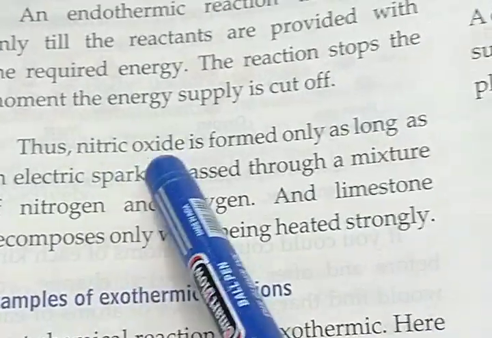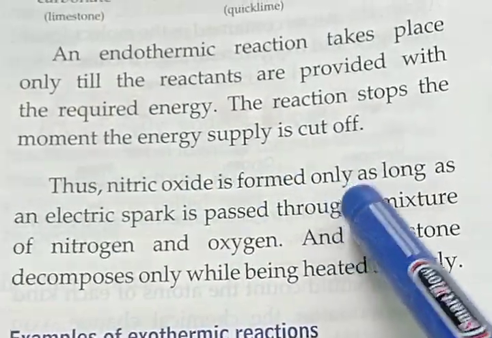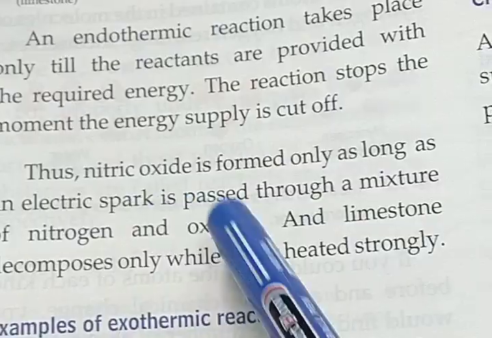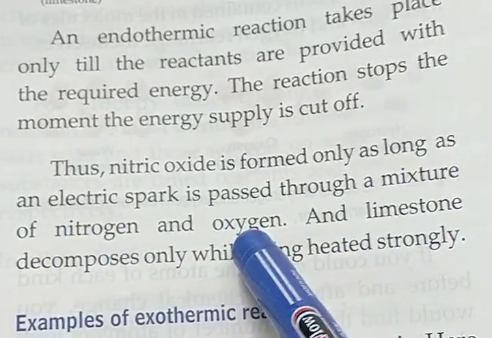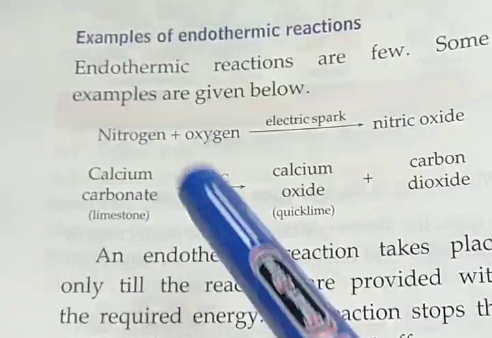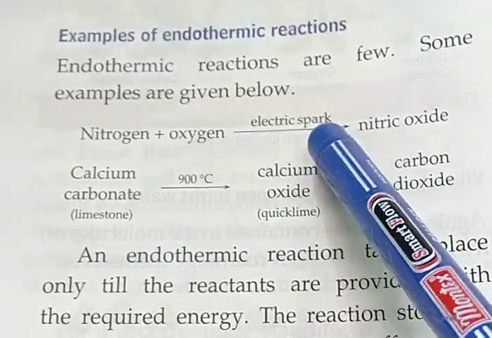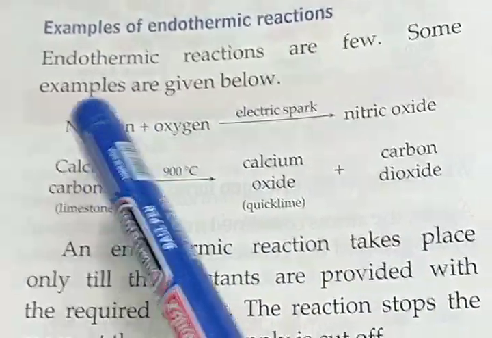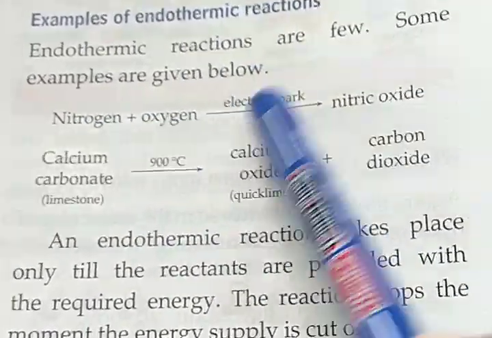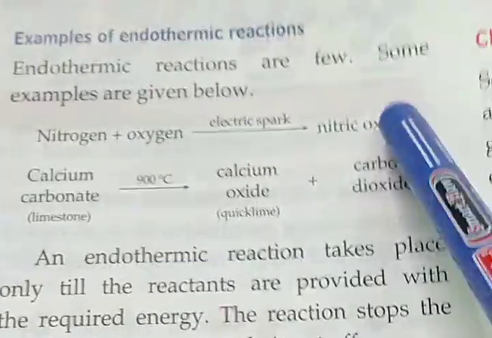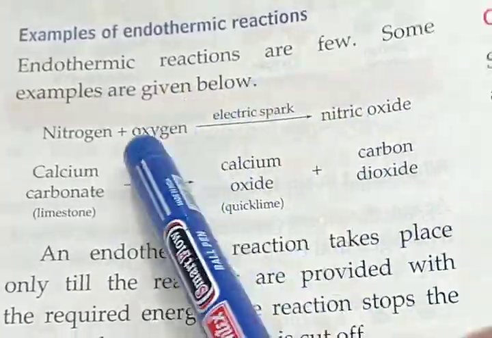Thus nitric oxide is formed only as long as the electric spark is passed through a mixture of nitrogen and oxygen. So if we cut off the electric spark, it is not possible to form nitric oxide.